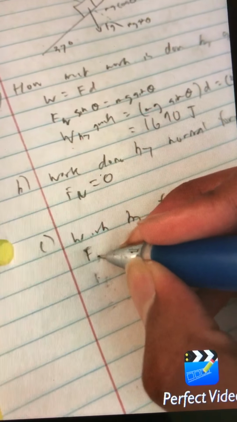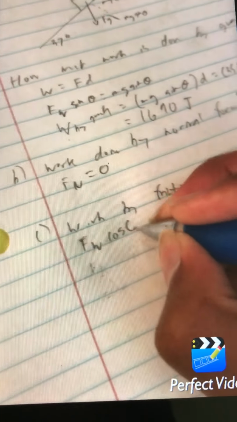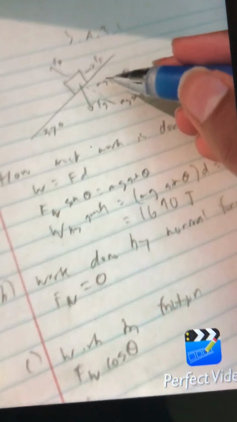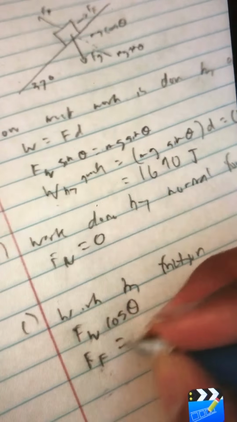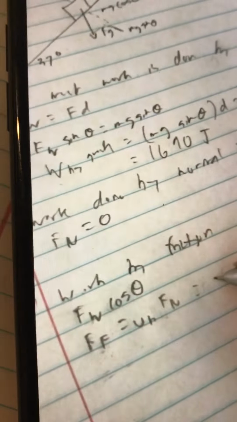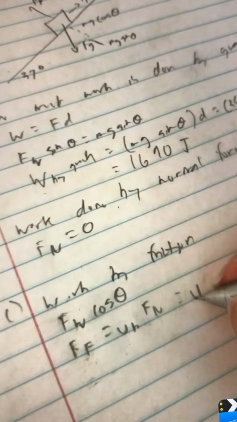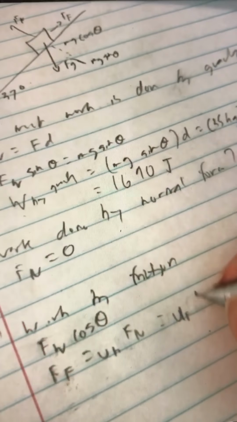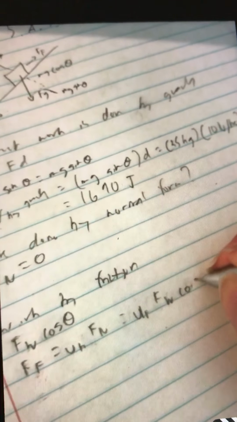The strength of the normal force is the force of gravity times cosine theta, as you can see from this diagram. Therefore the force of friction will be the coefficient of friction times the normal force. This would basically be equal to the coefficient of friction times the weight times cosine theta.